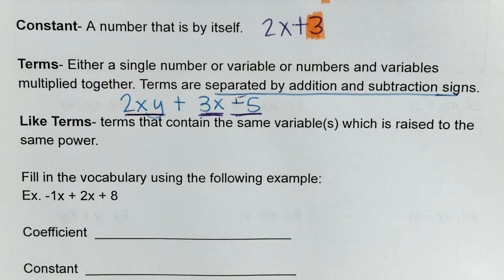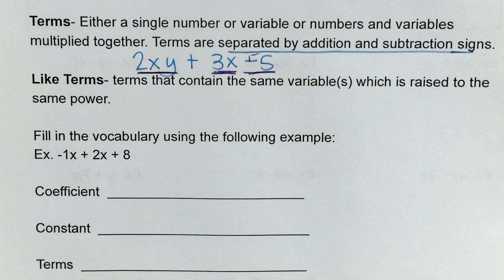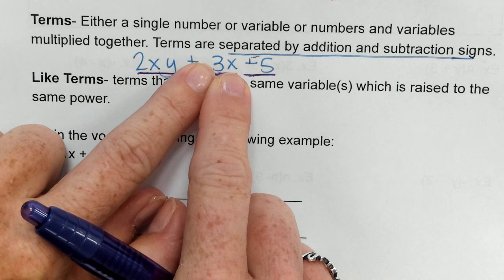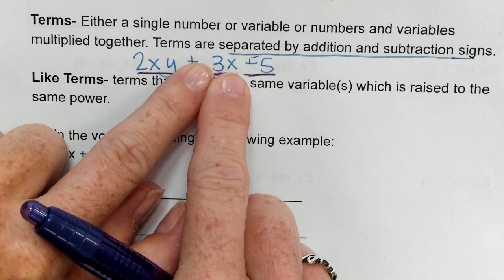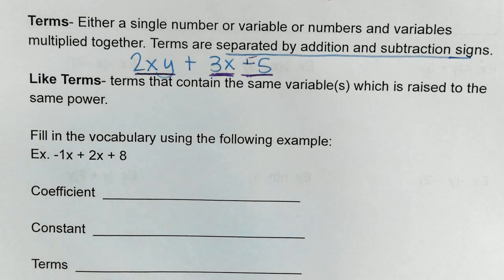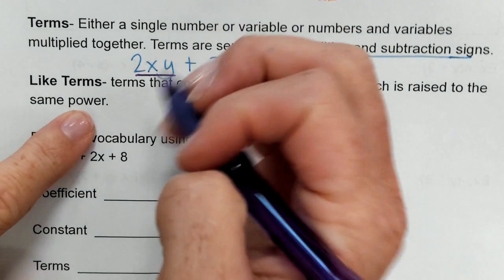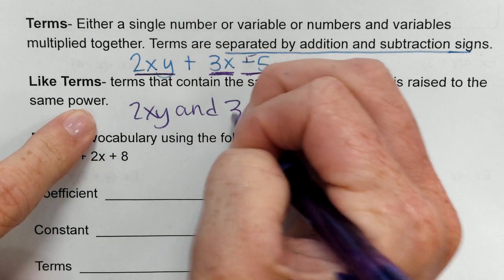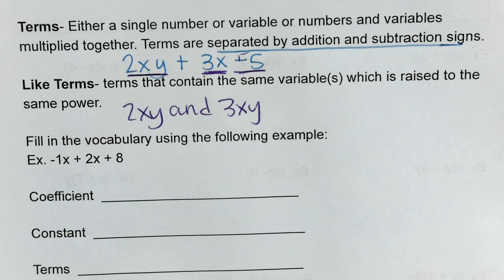Make sense? All right, like terms are terms that have the same variables. Could I combine this term with this term? Why not? They both have x's. They don't both have xy's. So I could combine 2xy and 3xy. Those are like terms.